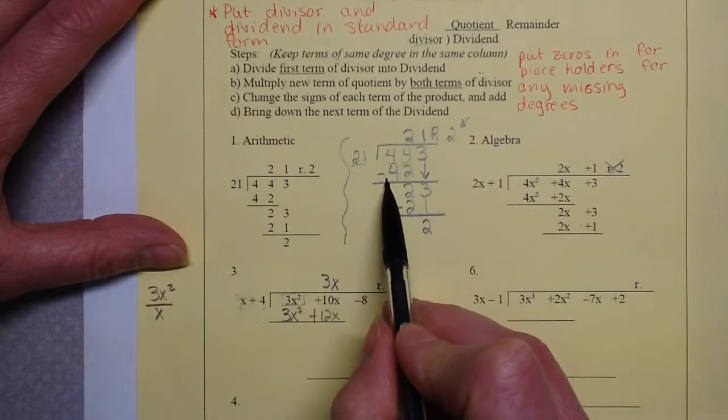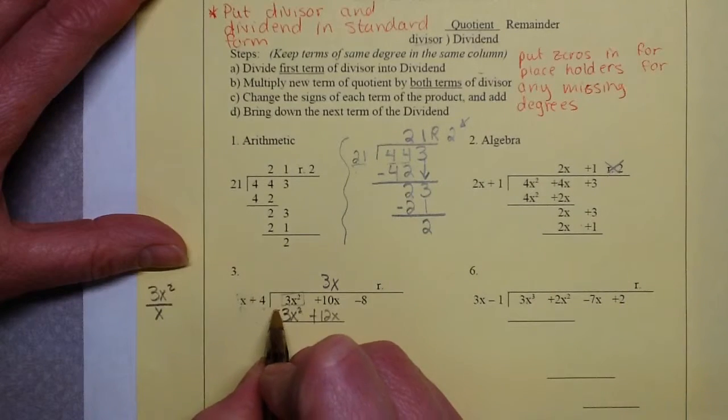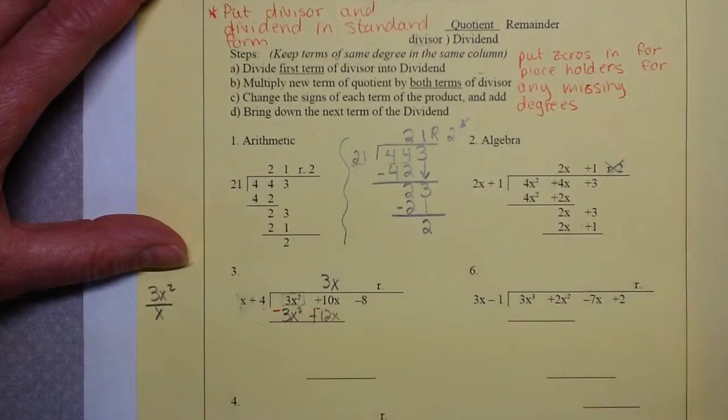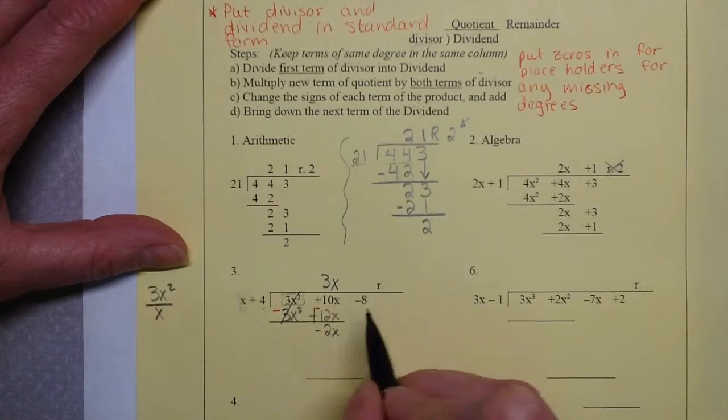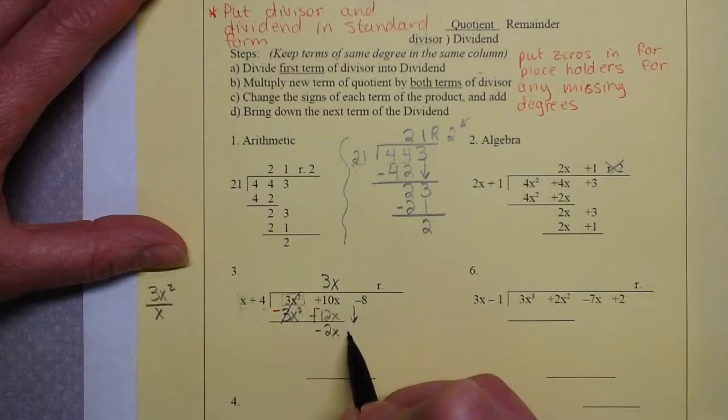Here I changed the sign and added. I'm going to do the exact same thing here. I'm going to change the sign here, change the sign here, and now I'm going to add. When I add, that turns into 0. When I add this, that makes that a minus 2x. And just like I did up here, I'm going to bring down the next one. So this is going to be a minus 8.